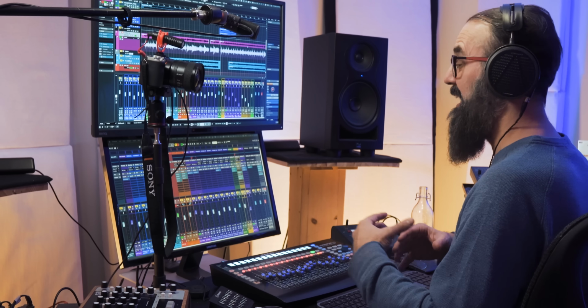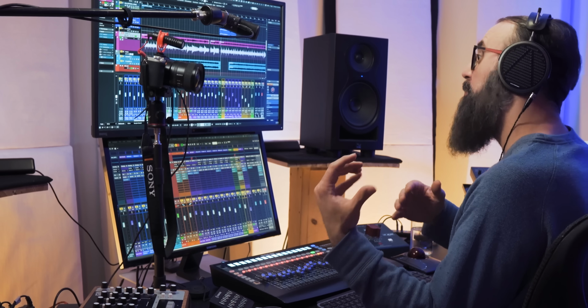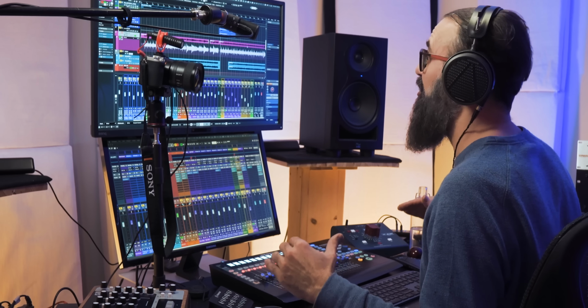So first, what I'm gonna do on this bass is even out the dynamics so I get a more stable bass performance, so I can hear all the notes a bit more equally as far as the level goes. This way I'm gonna get a more even bass sound.